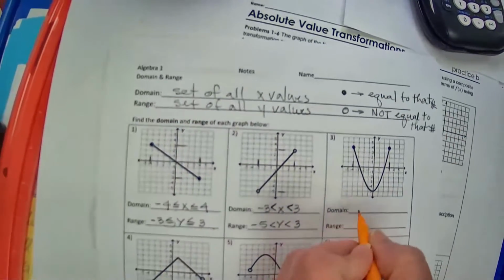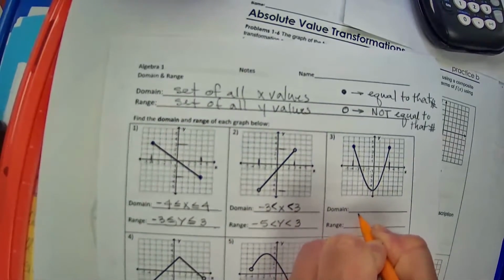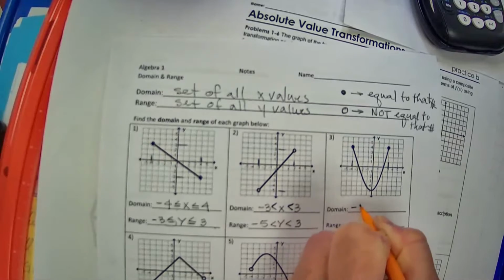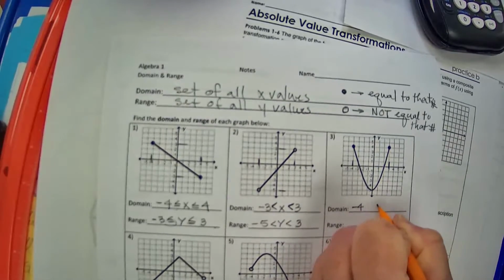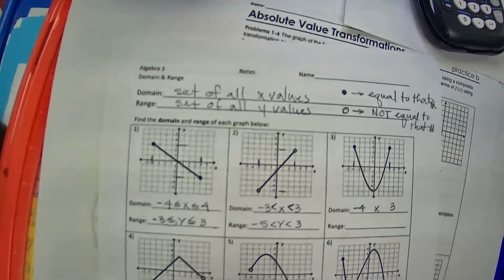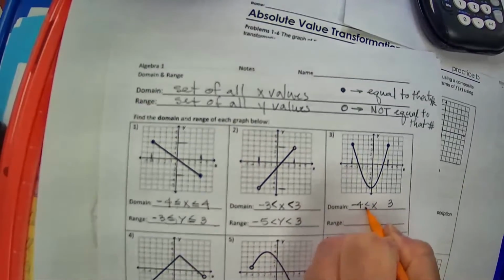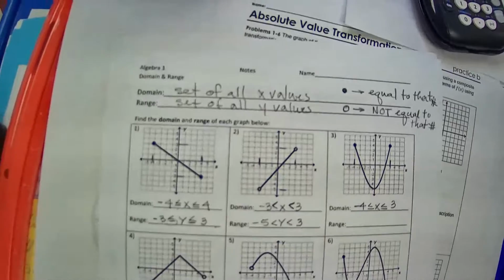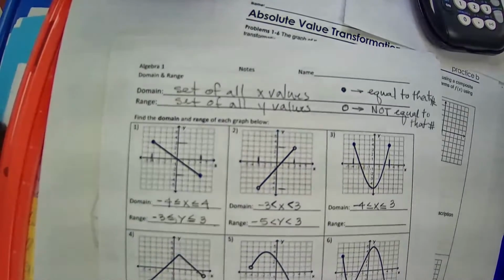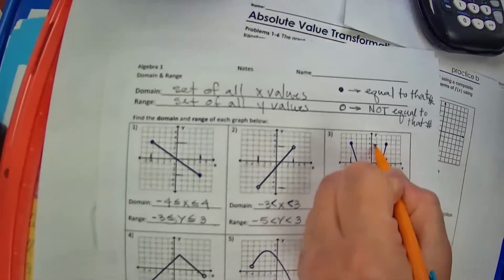Okay, where are we going from? From where to where? Negative 4 to 3. That's correct. We have the equal to because of the closed dots. Okay. Now the y value. Okay.